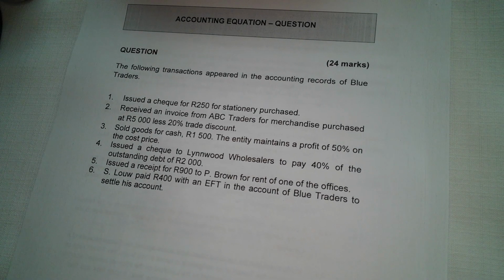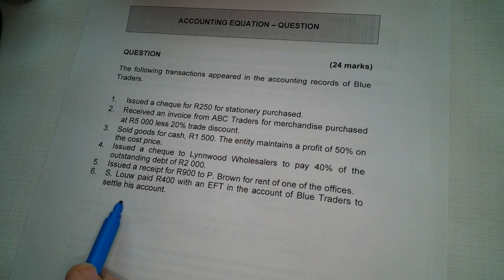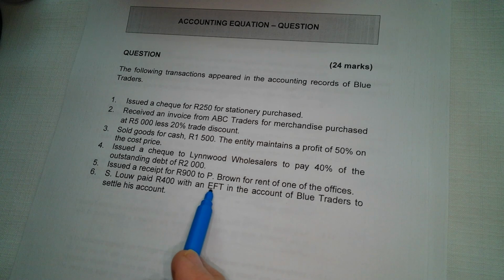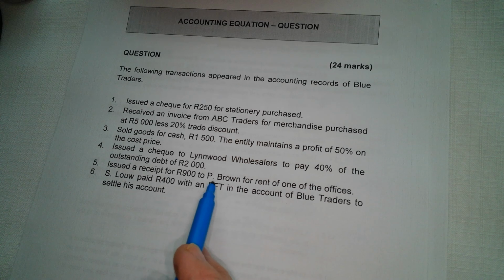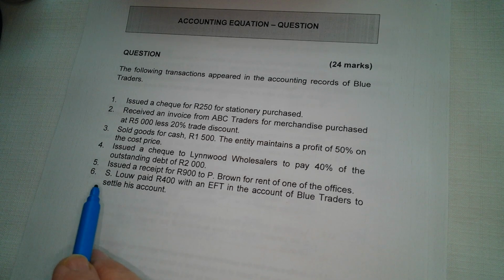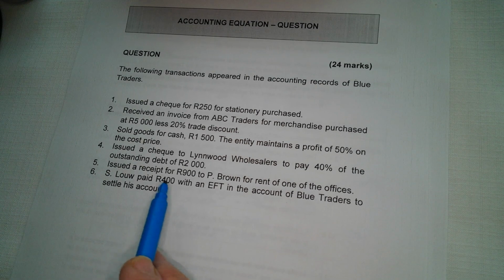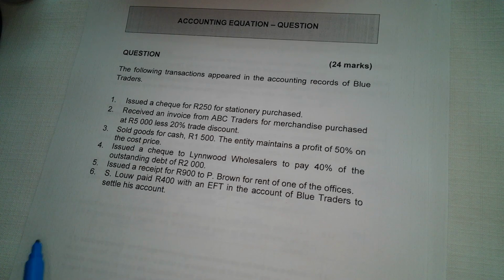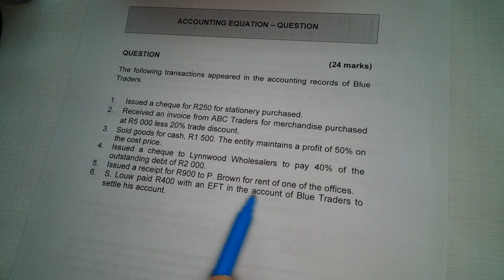Lo paid 400 with an EFT in the account of Blue Traders to settle his account. Okay, now this one is very important because an EFT can either be someone paying money into your account, then you're receiving money, or you can use an EFT to pay other people, then you are paying money. So you must determine before you do the entry whether this money was received via EFT or whether it was paid out. Lo paid 400 in the account of Blue Traders.